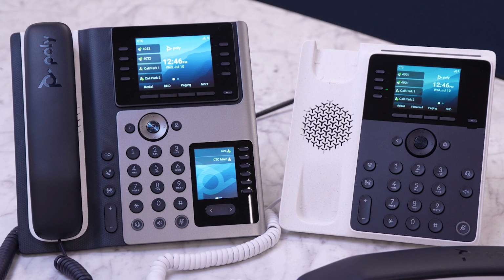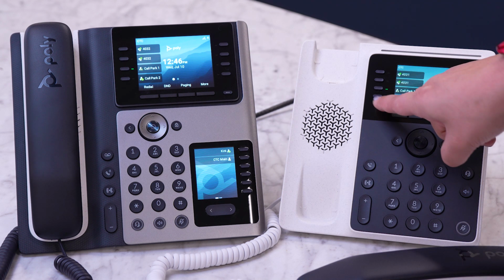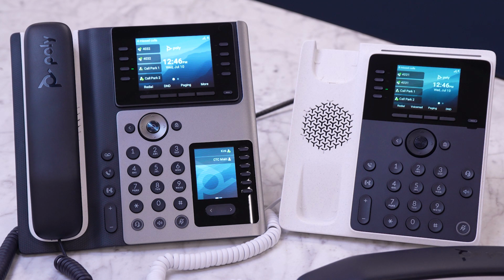So after that 2-minute timeout, that caller will be immediately rung back to your phone to ensure that the caller has not been forgotten about. If you'd like to retrieve that call again, you can go ahead and press that Call Park button to bring that call back to you.